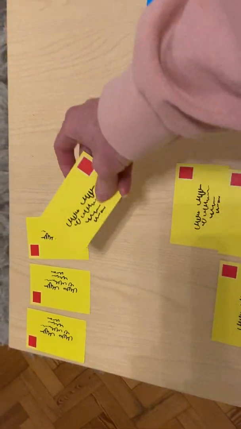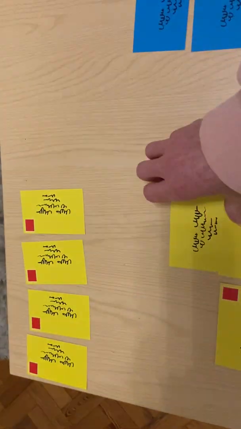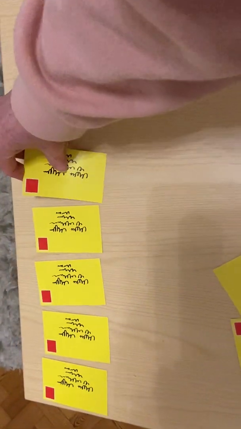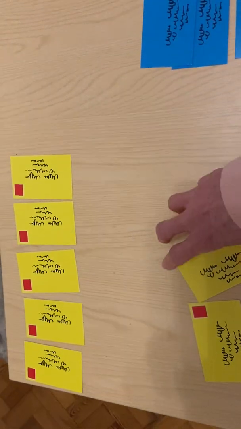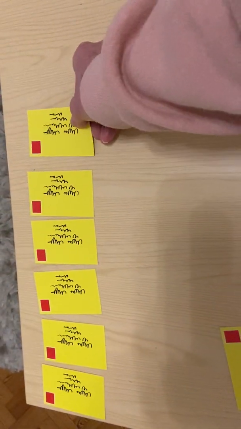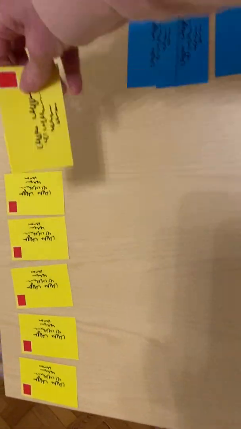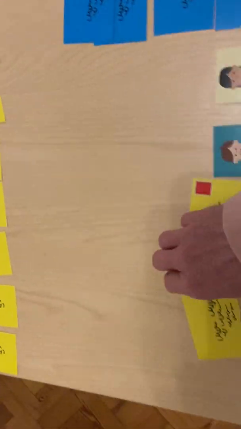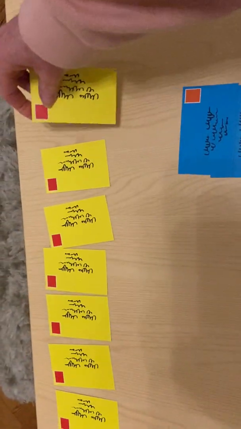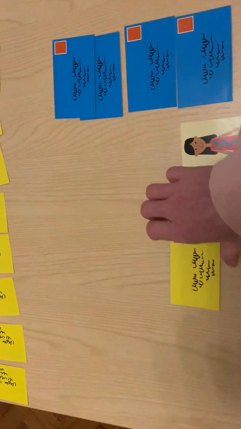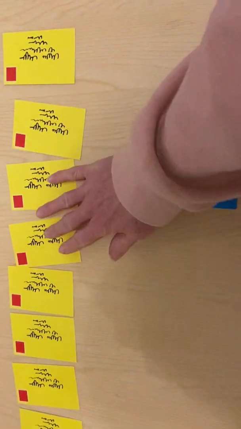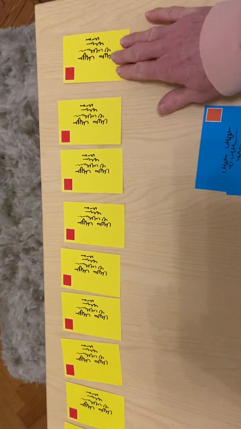Okay, what number was that? Number 4, number 5, 6, 7, 8, and the last one, 9. So there are Jack's letters.